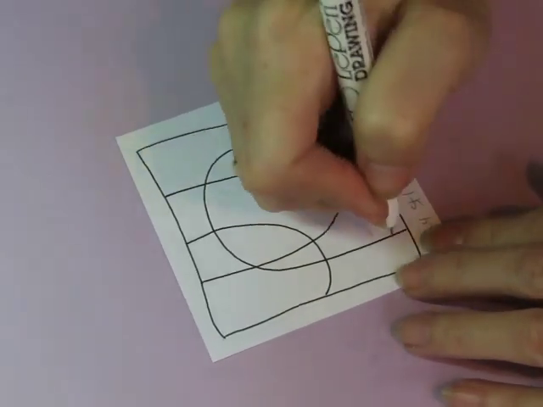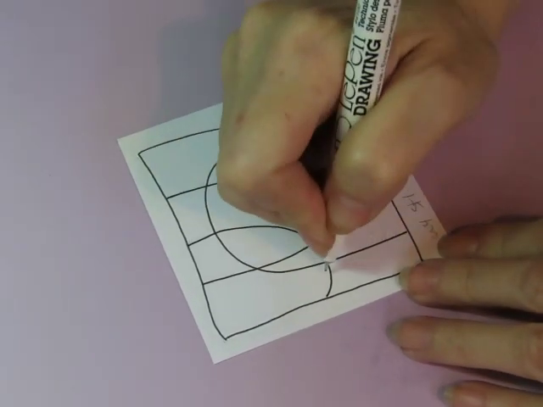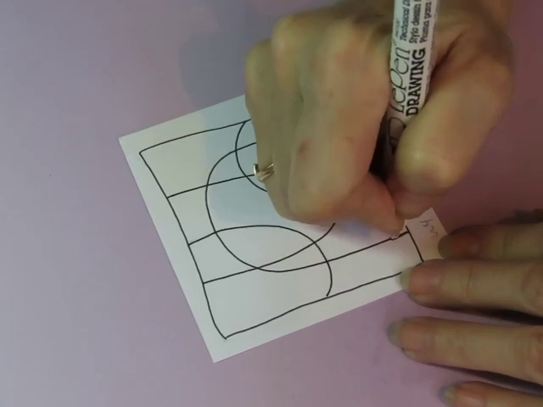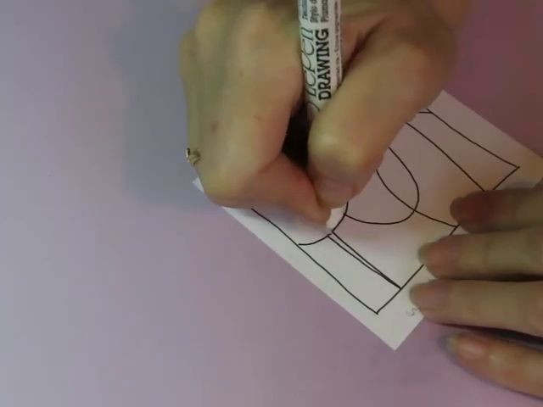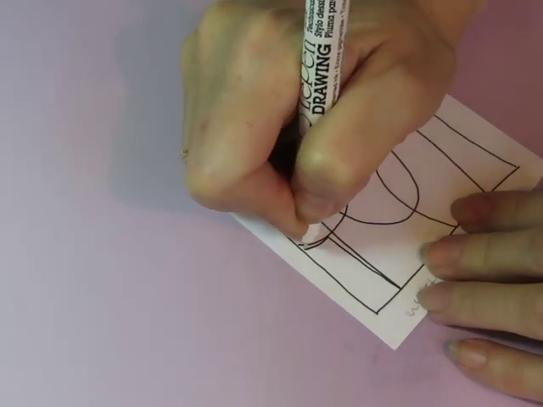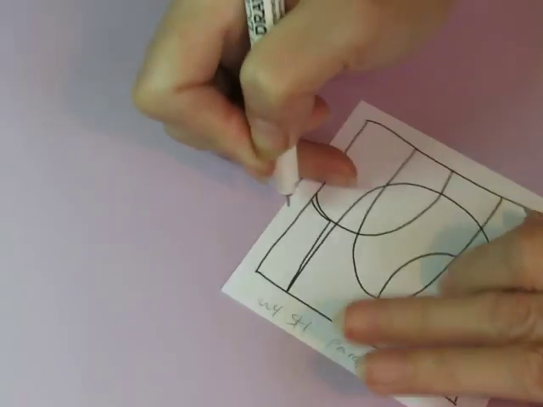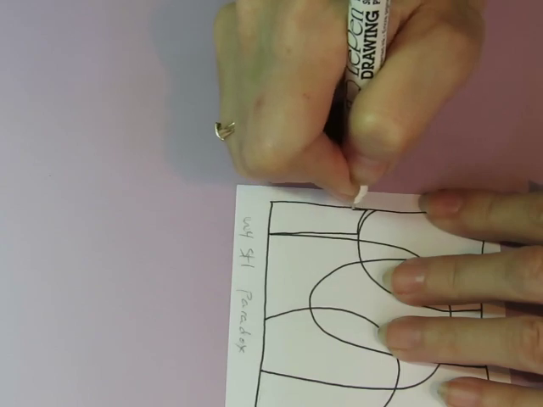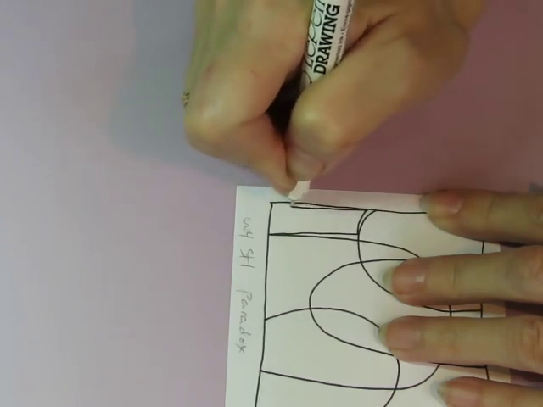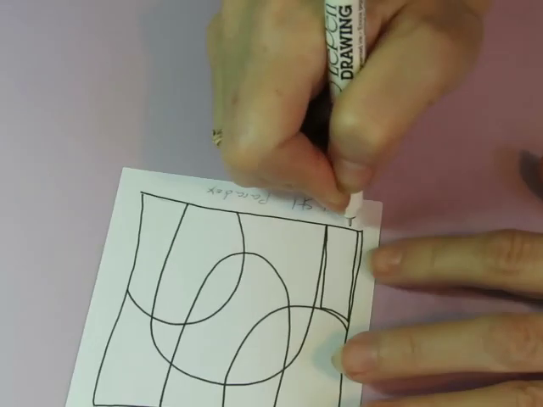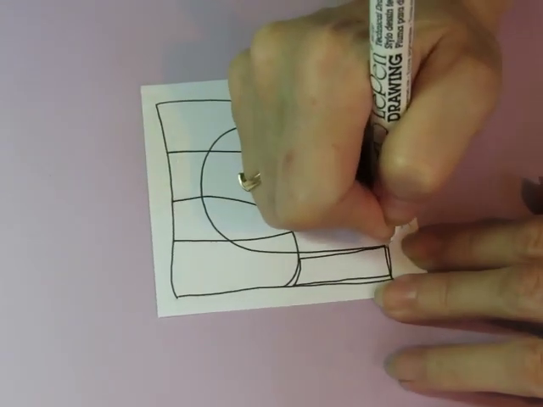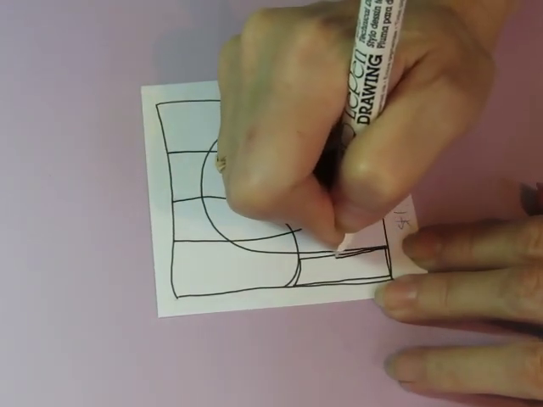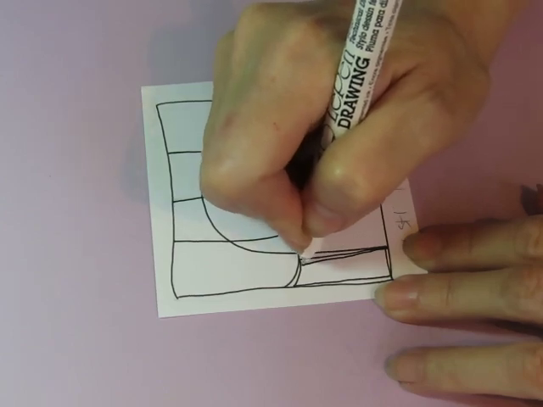Okay. And I always go thin to thick when I'm drawing my paradox. And when you're doing an oddball shape, you just follow the shape. It's not any different than anything else. It's just not a standard shape, that's all.